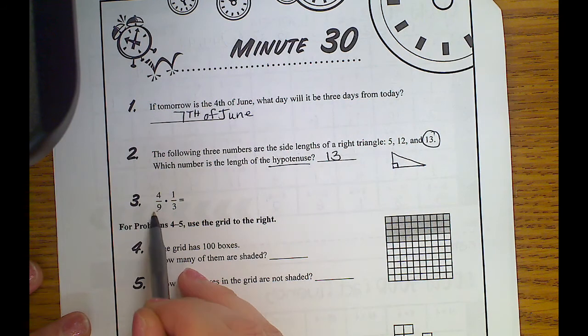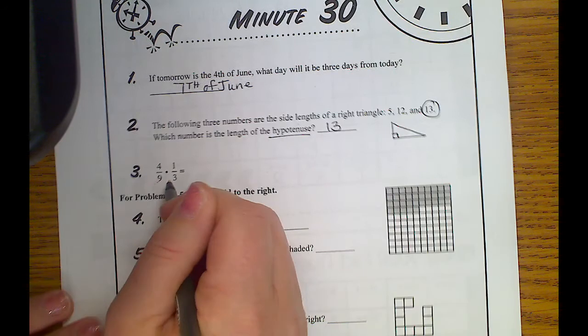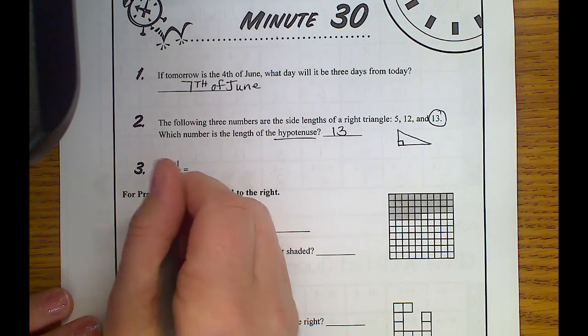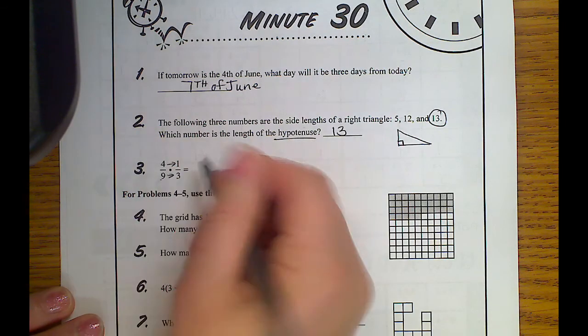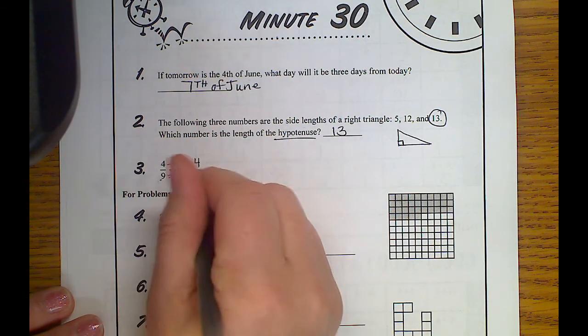4/9 times 1/3. So when you multiply your fractions, you're going straight across. 4 times 1 is 4. 9 times 3 is 27.